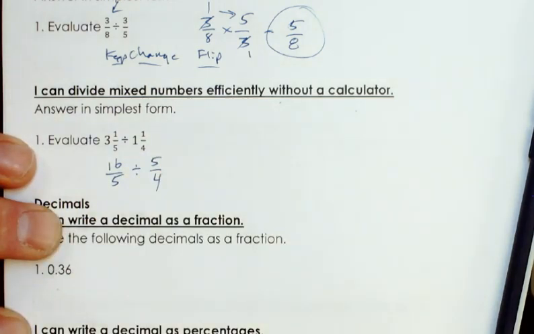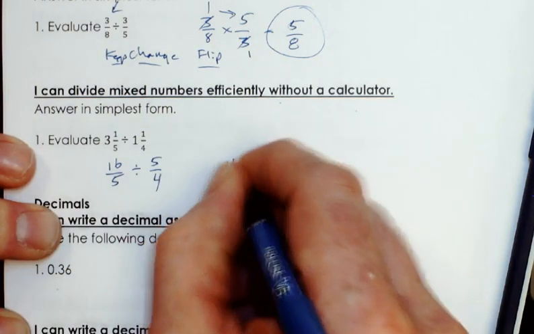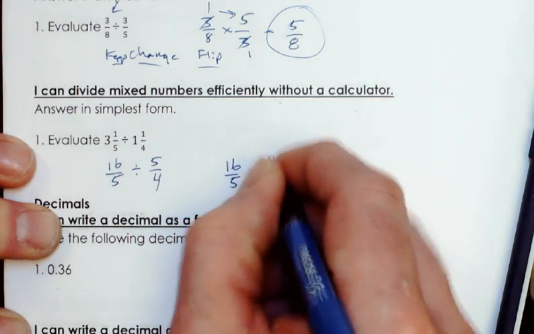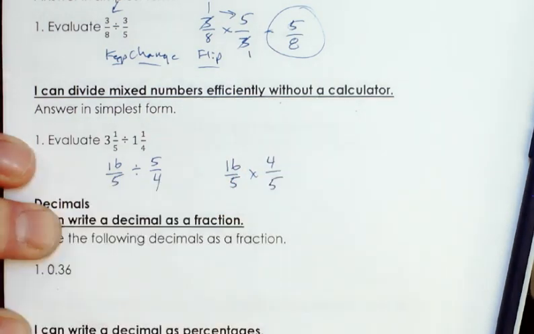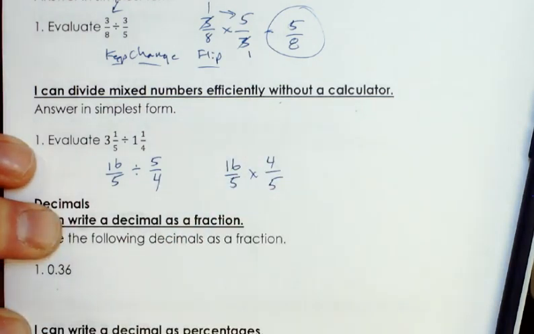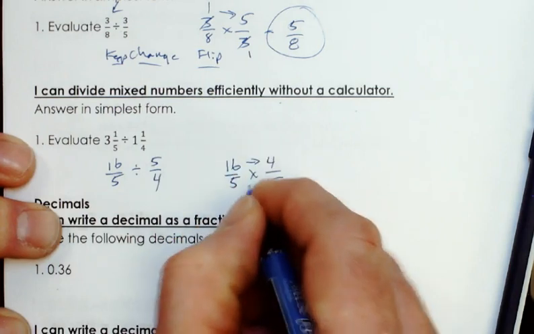Well, we've got to do a keep, change, flip here because we're dividing. So I'm going to keep the first one, 16/5. I'm going to change the sign. I'm going to flip this guy to 4/5. I can't do any cross multiplying or cross division there, but I can just multiply straight across.